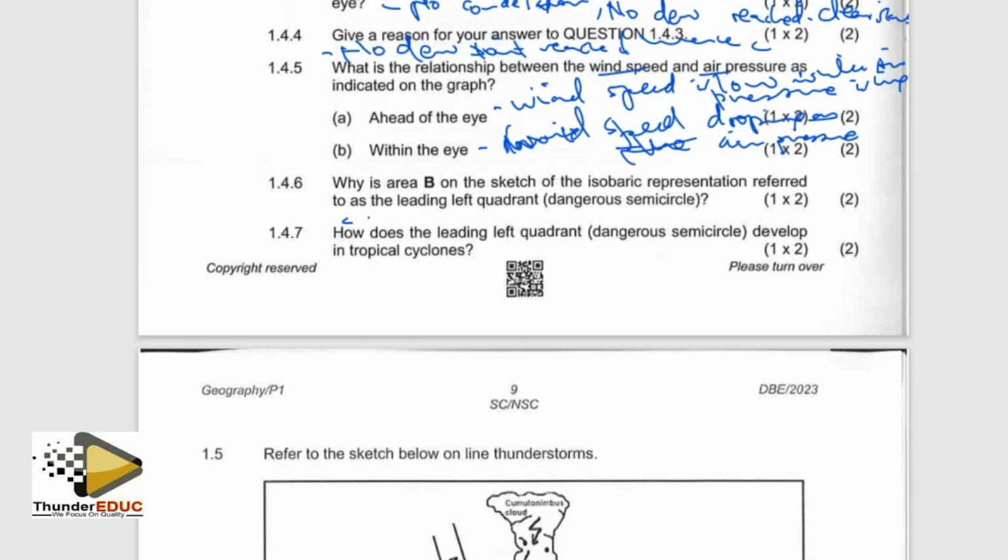Because the rotating A and the direction of the system all act in the same direction within the dangerous quadrant, within the quadrant B.